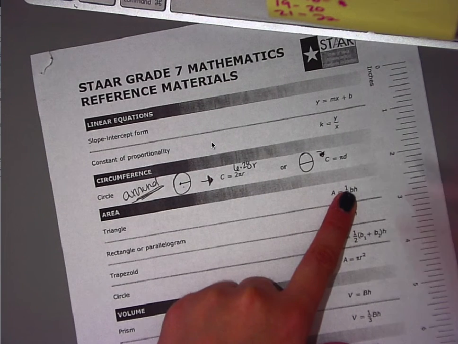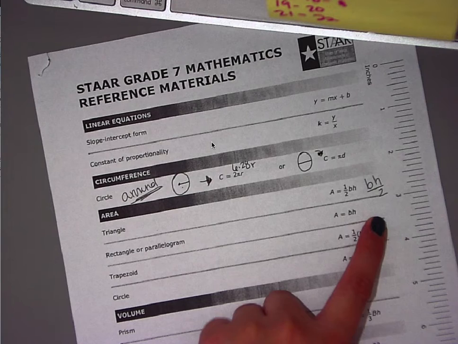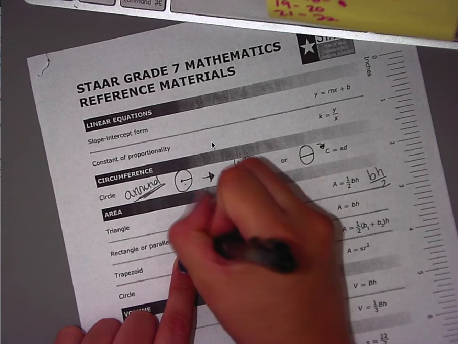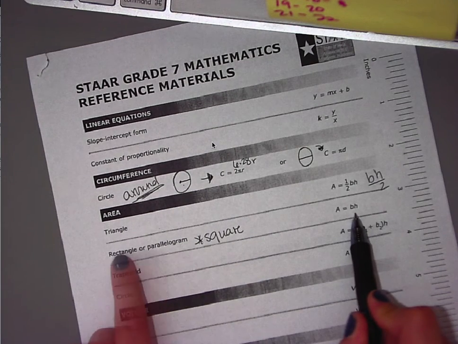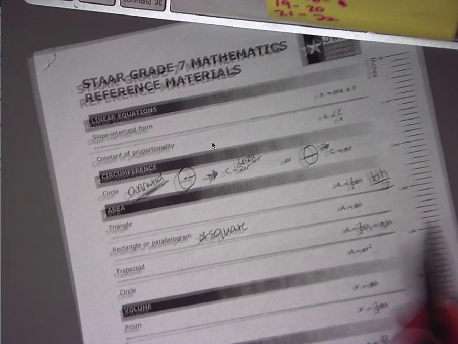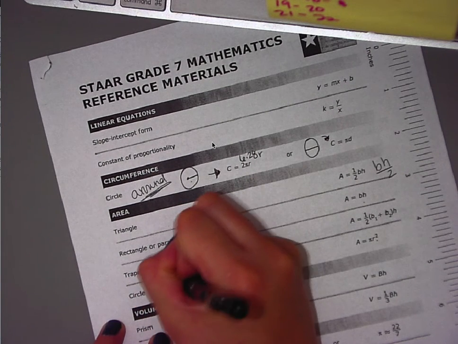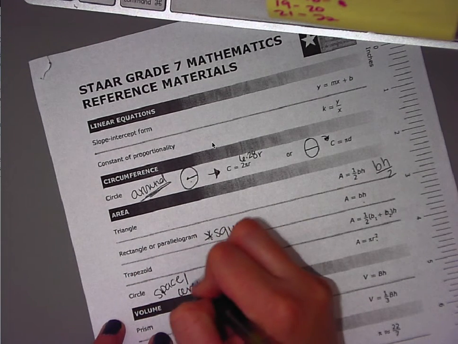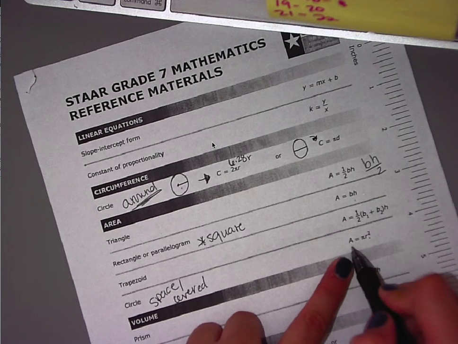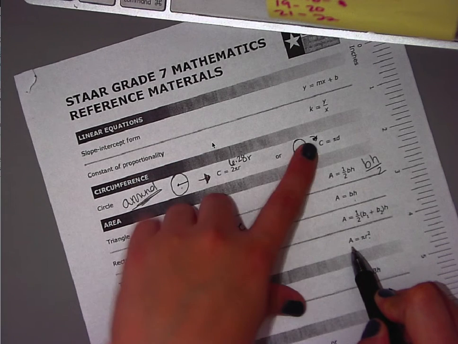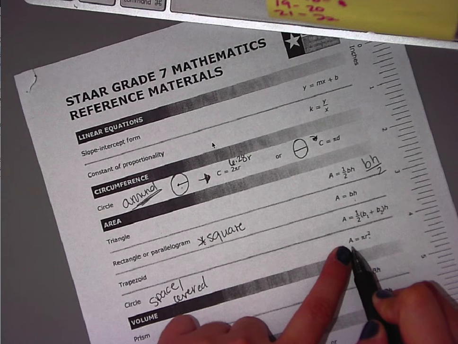For triangles, the only thing we're going to update is base times height divided by 2, because you know that you could use that as well. Remember that this also means square. So this is also the formula for a square, rectangle, or parallelogram. And then for circle, remember that area means space or covered, and many other words for area. Always remember that the difference between these two is this one is for circumference, that's why it has a C. This one is for area, that's why it has an A.